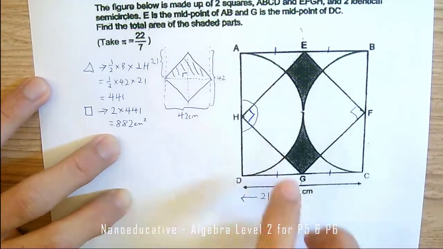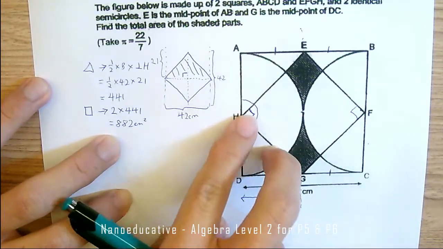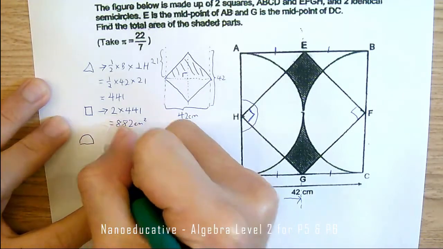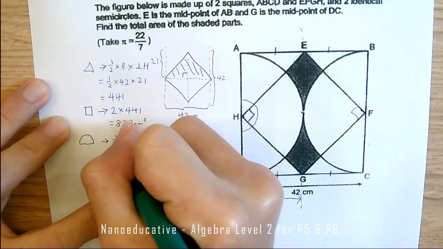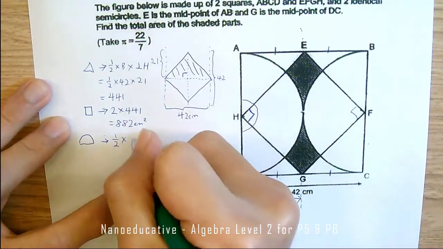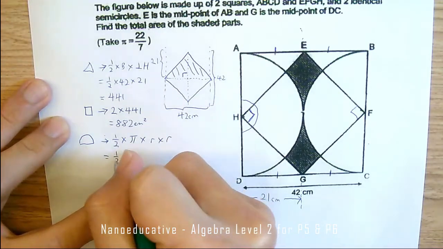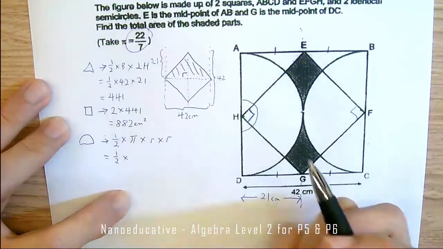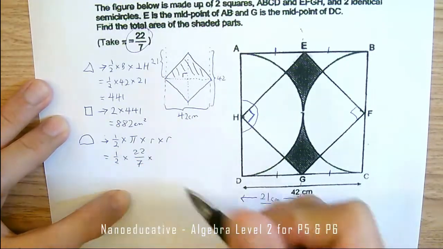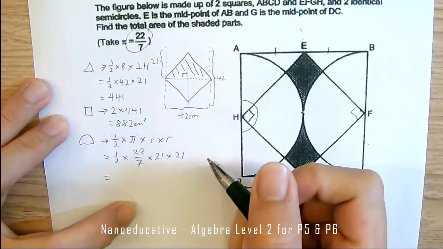Now, since the radius is 21 cm and I just want to find half of this semicircle, I'm going to find a semicircle first. The semicircle is half of a circle, right? So half of a circle, the area of the circle, the formula is pi r squared. So half times pi, given to be 22 over 7, so I'm going to write 22 over 7 multiplied by radius given to be 21. Okay, let's see what it gets us.